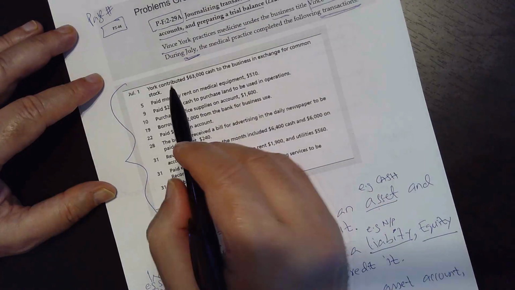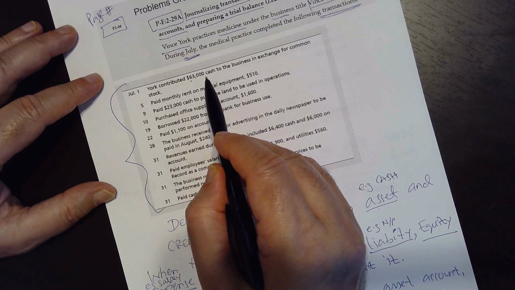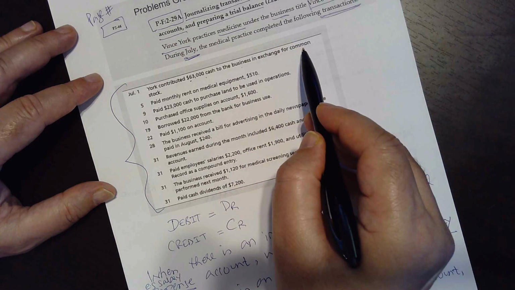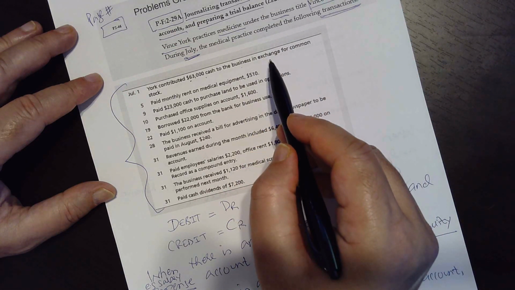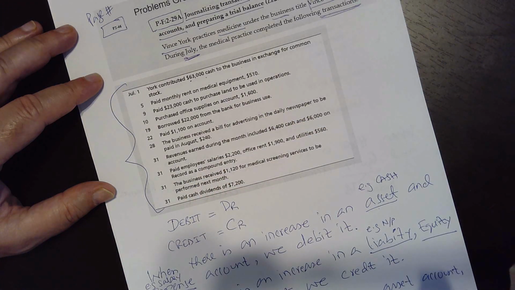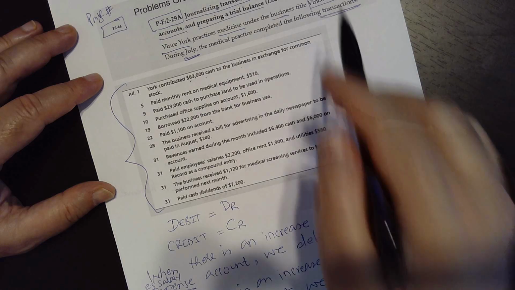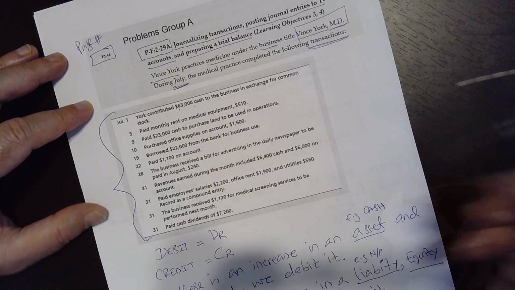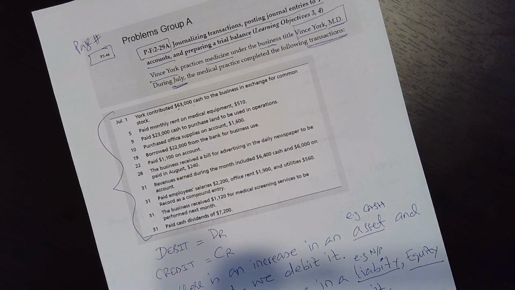For example, York contributed $63,000 cash to the business in exchange for common stock. So this is usually an initial step. When you are opening a business, you set aside money from your personal account to a business account that is under the business name. For example, here Vince York MD is the name of the business. So you open it, and the business in return gives you shares or common stocks.